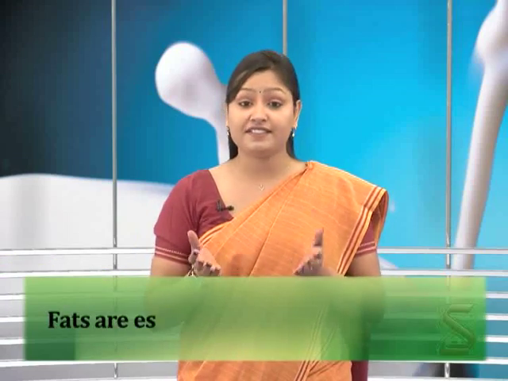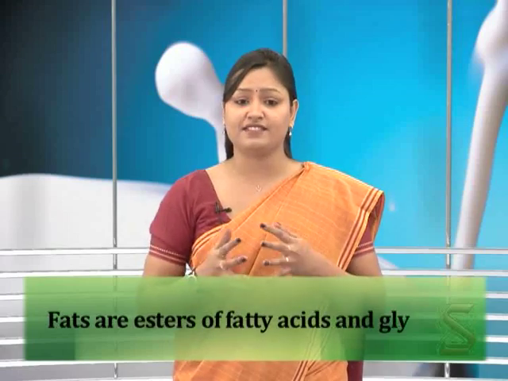Students, now let us move on to fats. Fats or lipids are of great importance to the body as a chief storage form of energy, besides their role in the structure and various biological functions of the cell. Fats are esters of fatty acids and glycerol. Both fatty acids and glycerol contain in their structure carbon, hydrogen and oxygen.